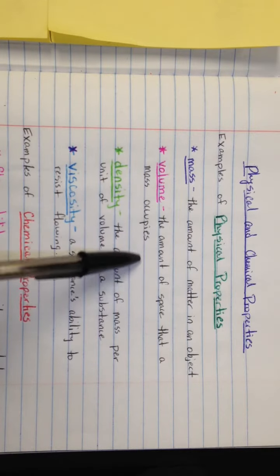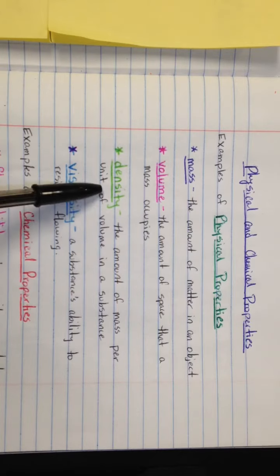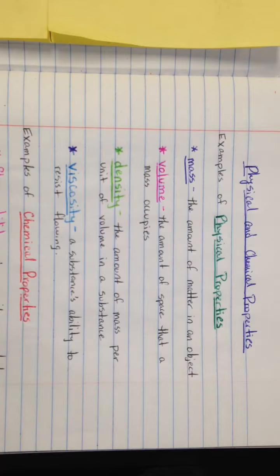Note that volume doesn't have to be the amount of space inside of an object. You don't have to be able to fill something in order for it to have volume. Volume is simply the amount of space that a mass occupies. It can be solid, it still has volume. All mass has volume. Density is the amount of mass per unit of volume in a substance. So within a certain amount of space, how much of that substance is there? How much mass is within a certain amount of space for that substance.